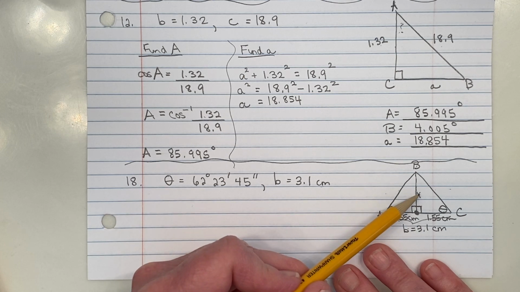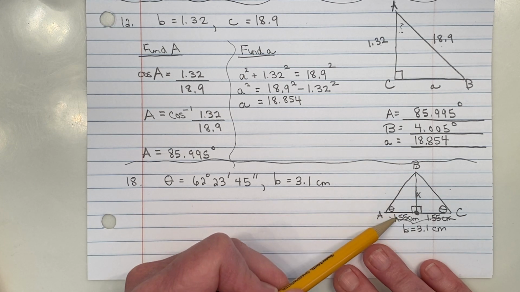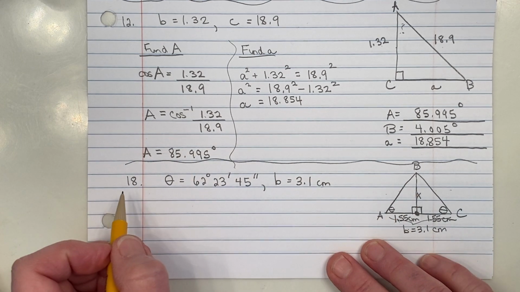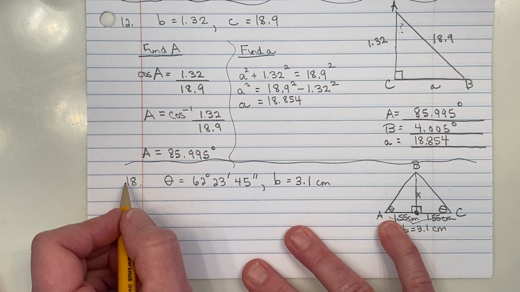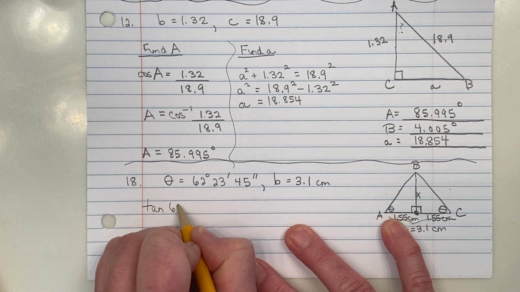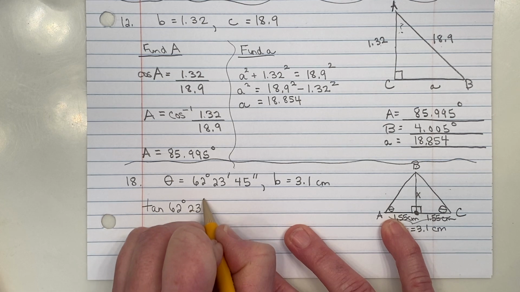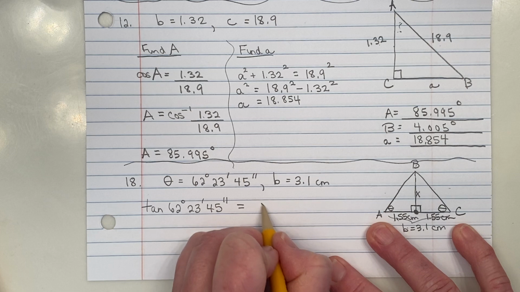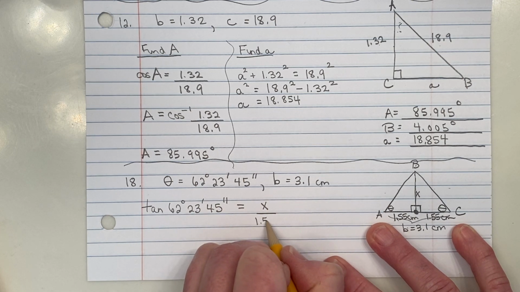So from this angle, I'd go opposite over adjacent. I'm going to set up a trig ratio with tangent. So the tangent of theta is equal to X over 1.55.